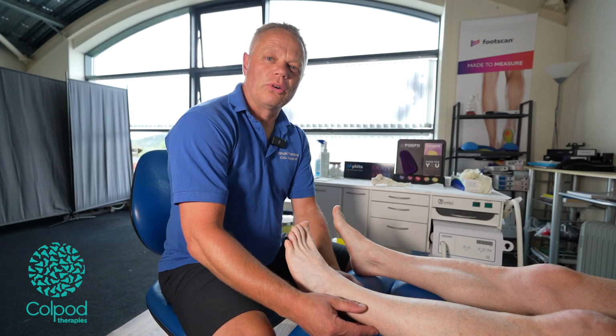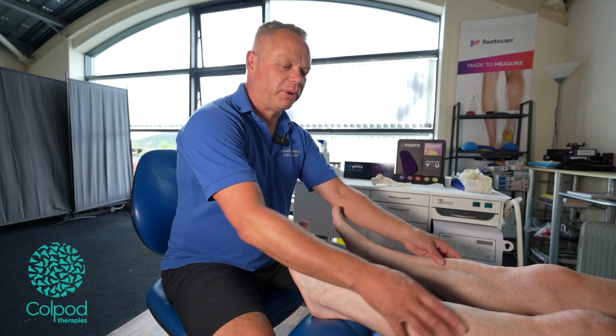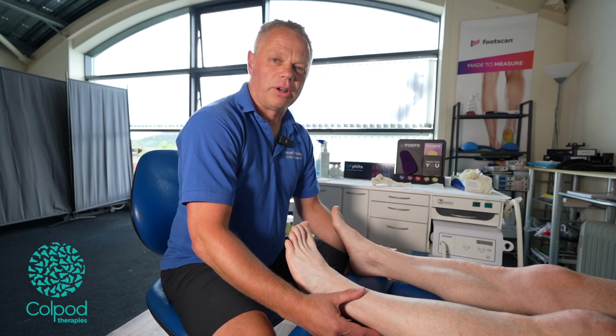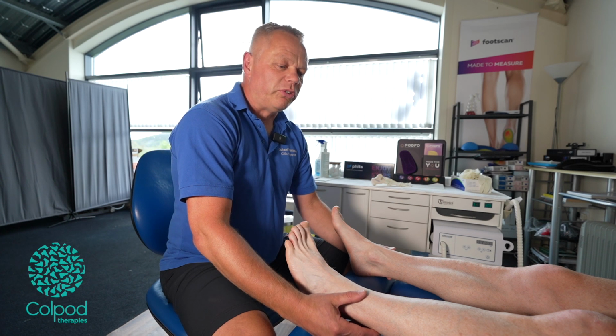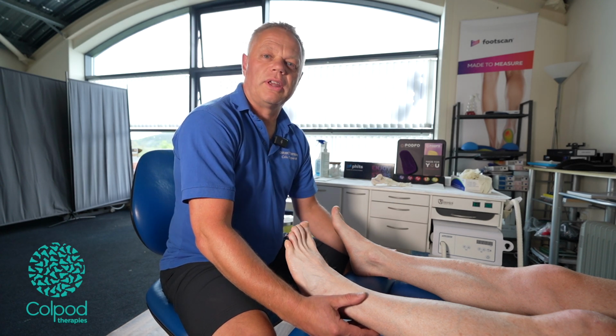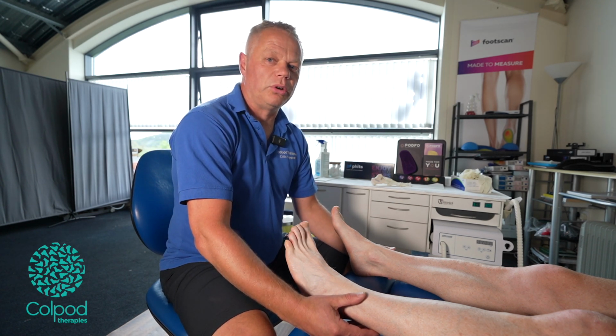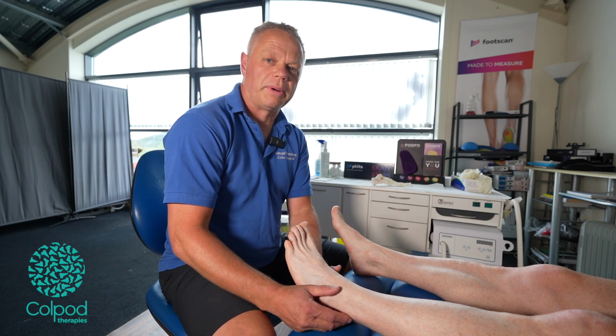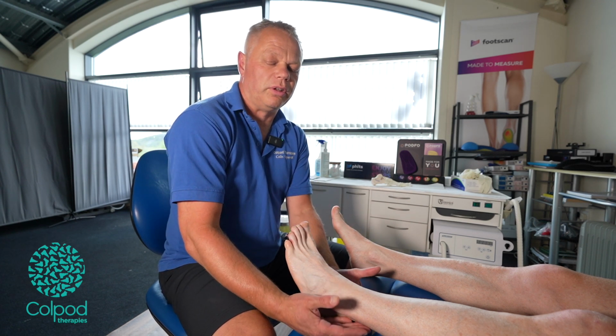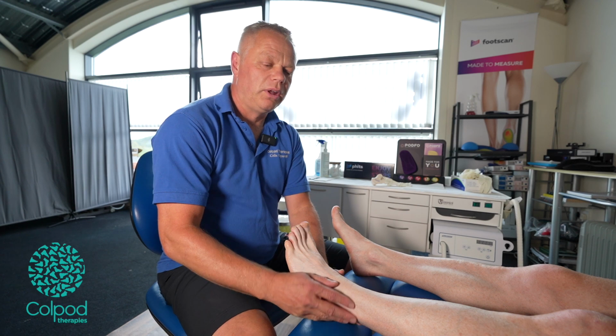Okay, I'm going to quickly talk about pains and discomfort we can get in the shin area around the lower limb. This is often referred to as shin splints, but shin splints is a general term for a group of conditions. I'm going to quickly just talk about the type of conditions you can get.